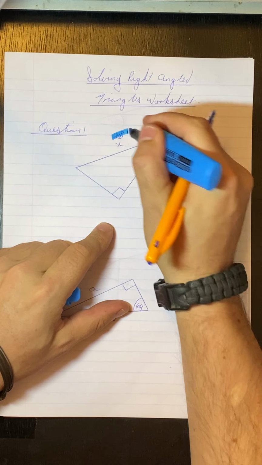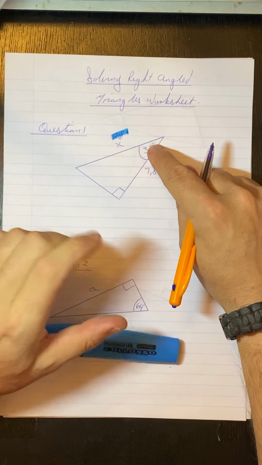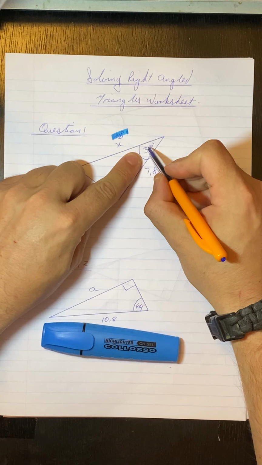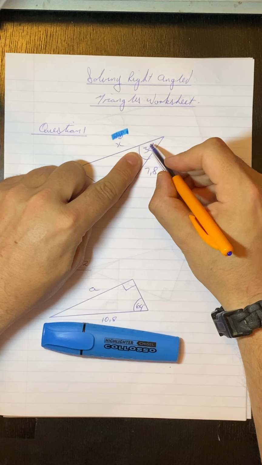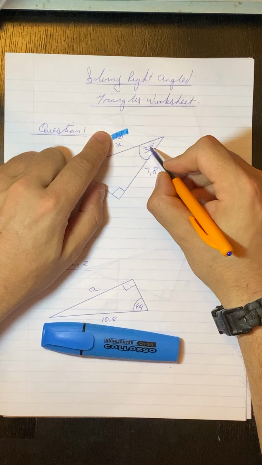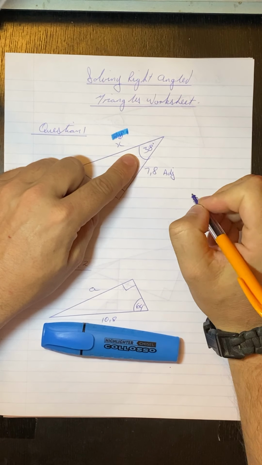Then go to your angle, and your angle has two adjacent sides, in other words, sides that are next to it. If you look at your angle here, you've got this side that's next to it, and this side that's next to it. Now you want to find your adjacent. Your adjacent can't be this one, because you've already chosen your hypotenuse. So this must be your adjacent side.